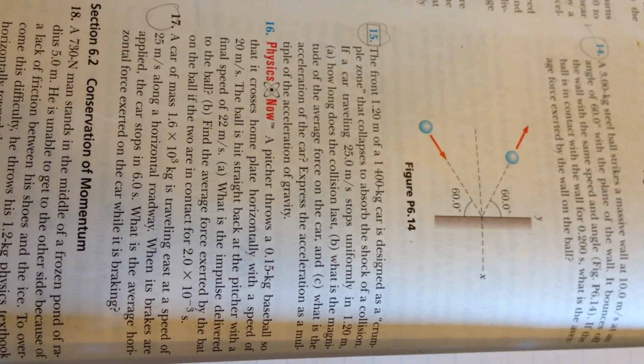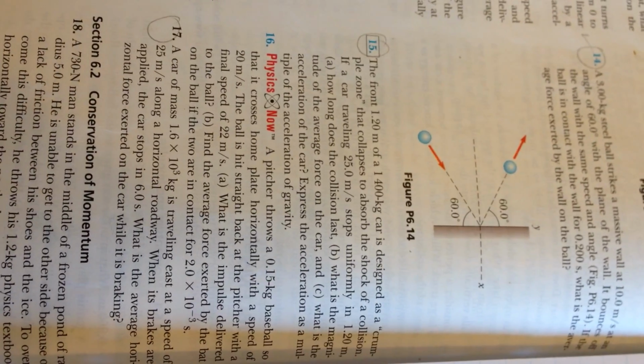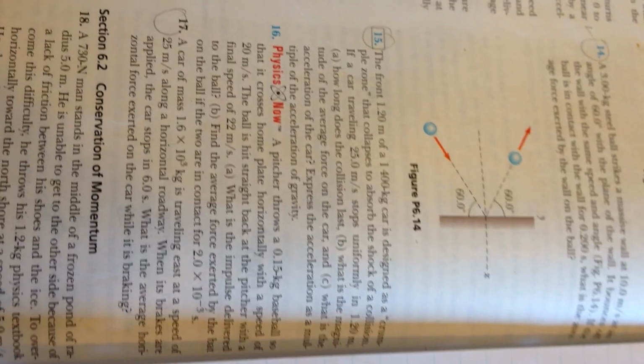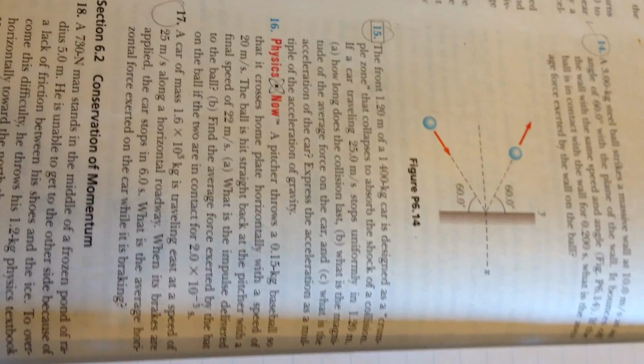Part B, what is the magnitude of the average force on the car? And Part C, what is the acceleration of the car? Express the acceleration as a multiple of the acceleration of gravity.